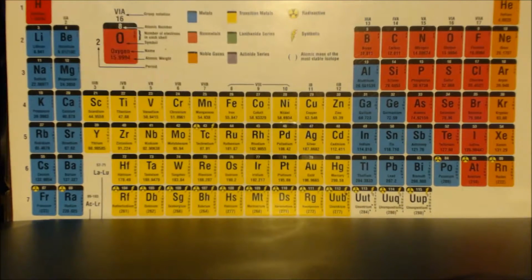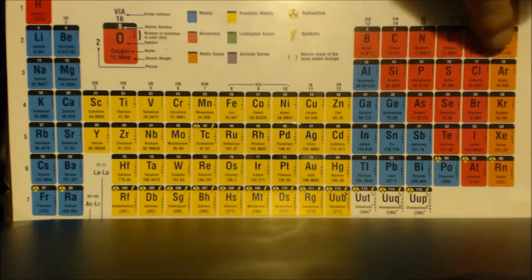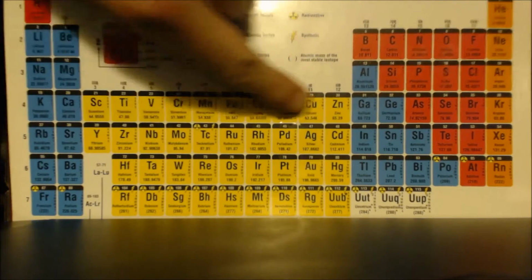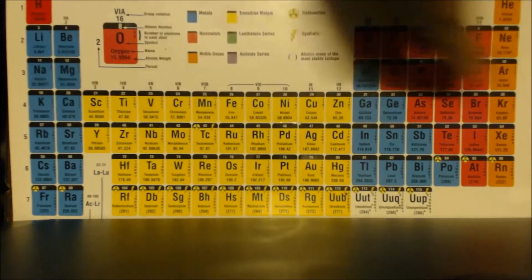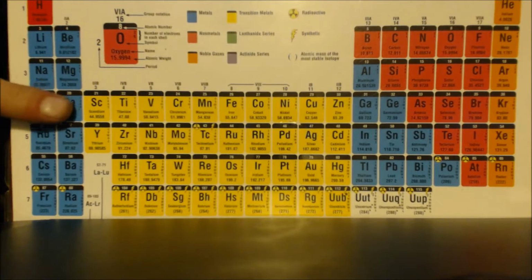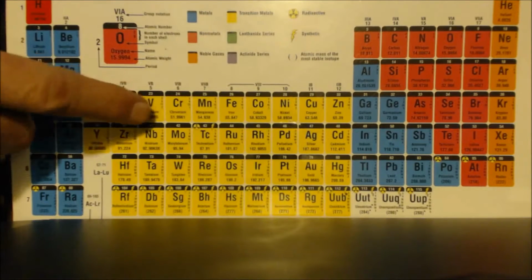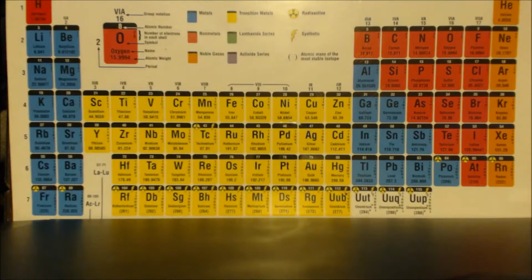So let's take chromium for an example, okay? Or let's take vanadium, okay? Now we know it has argon electron configuration, and then it starts to go up to fill up this row right here. It would have 2 of the 4 s's, and it would have 3 of the 3 d filled in. Now remember, valence electrons are in the outermost shell, or the highest floor.